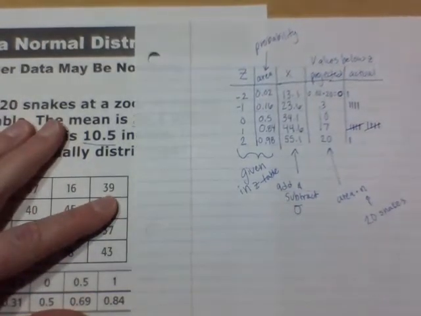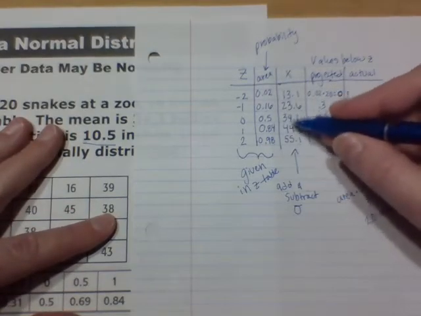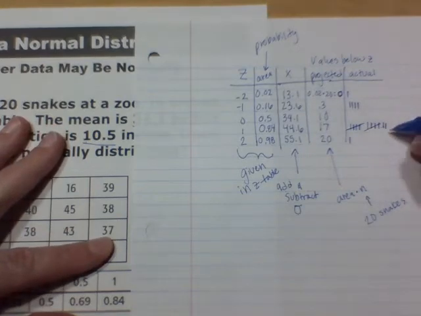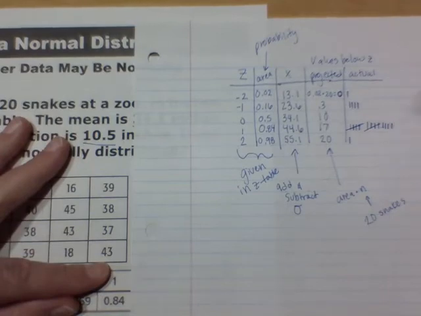Almost done. We have a 39. Again, that's between 34 and 44, so that's going to go here. A 38 is also between 34 and 44, so that's going to go here. A 37 is in that range, and a 43 is in that range.